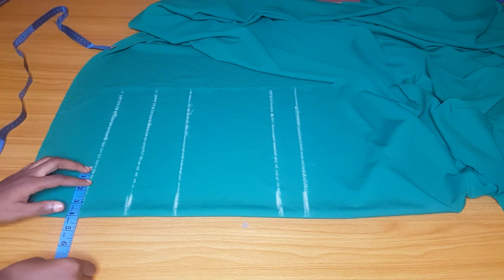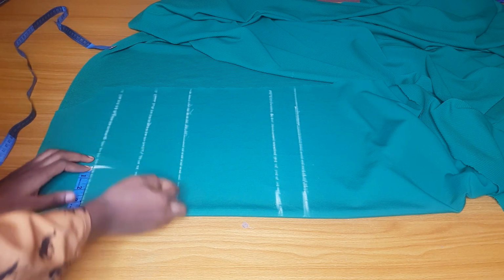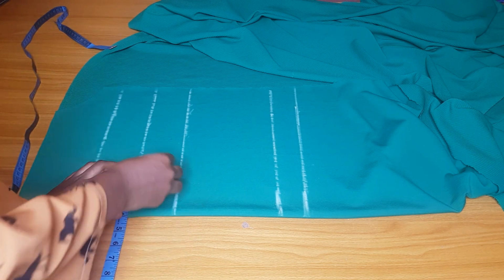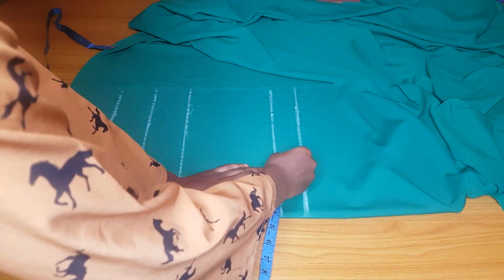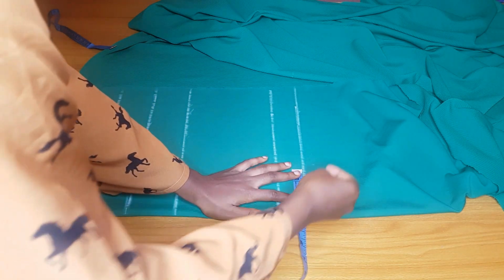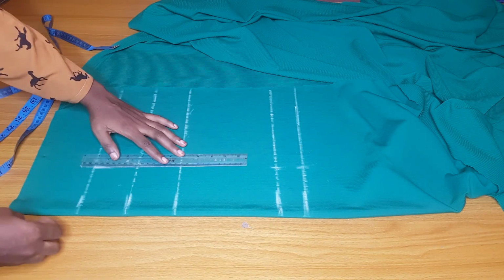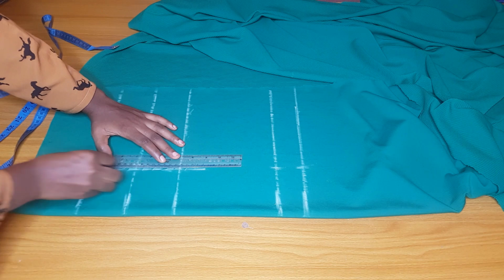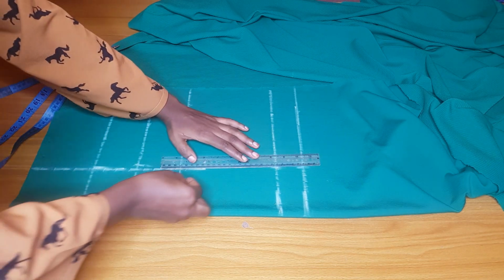Then after that I'll go ahead and rule the lines, and after ruling the lines I'll measure my dart line, that is 4. I'll make sure that I mark the dart line from the neckline to the full length of the blouse. After that I'll go ahead and rule the dart line.